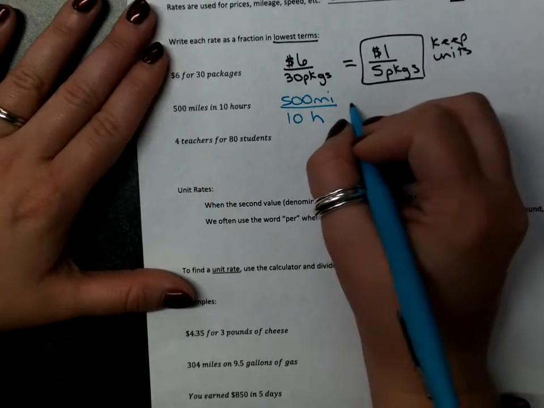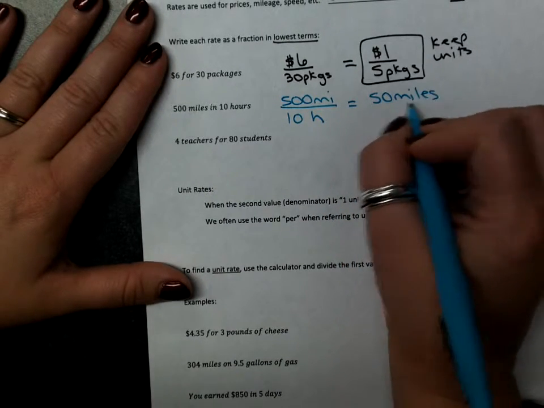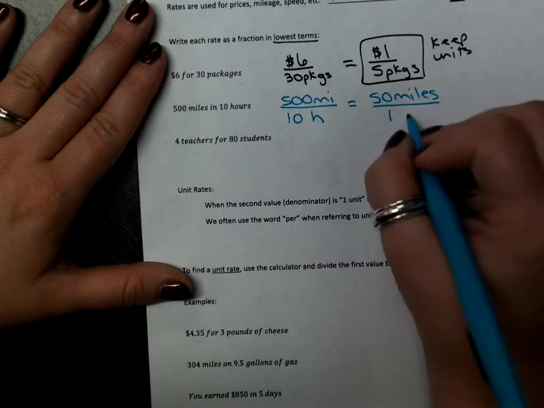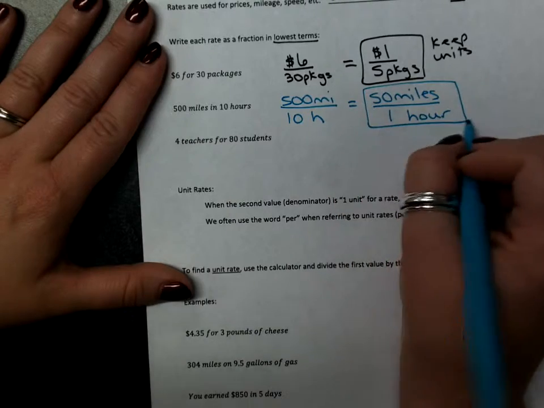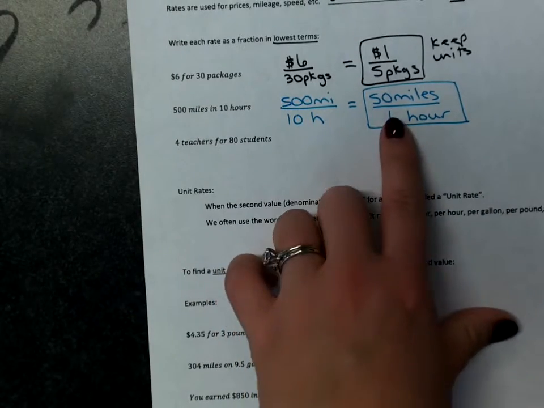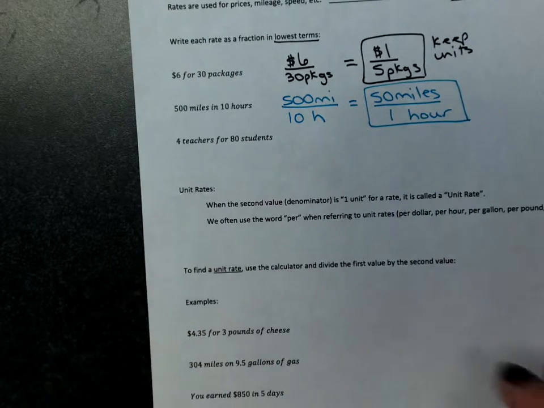500 miles in 10 hours reduces down to 50 miles. I'm going to go and write it out in 1 hour. So it's like 50 miles per hour, your average speed. So 50 miles in 1 hour. So when you reduce it, you keep your units.